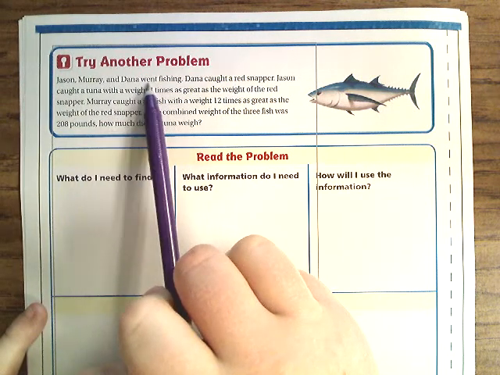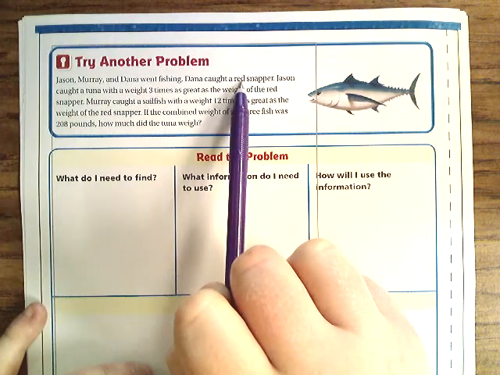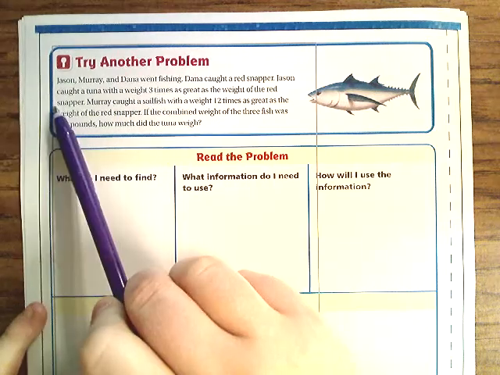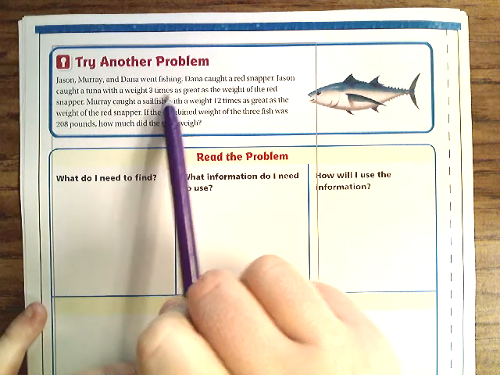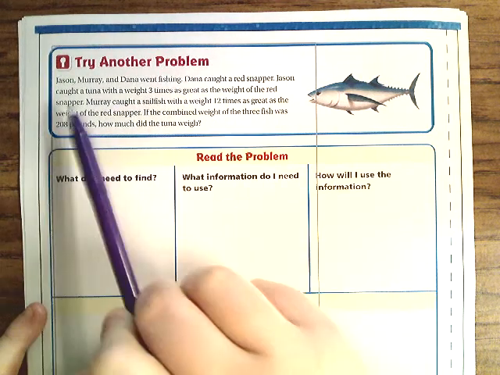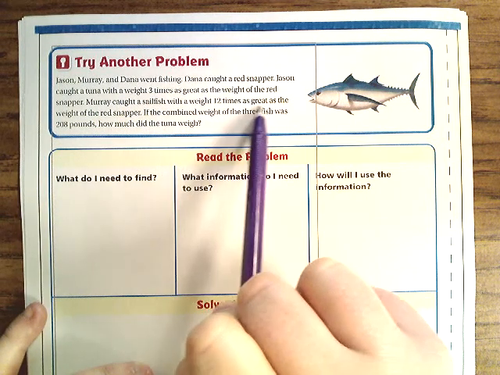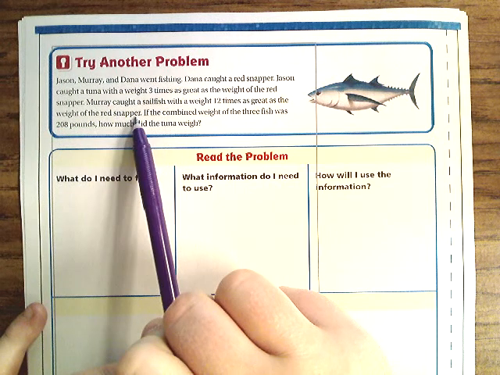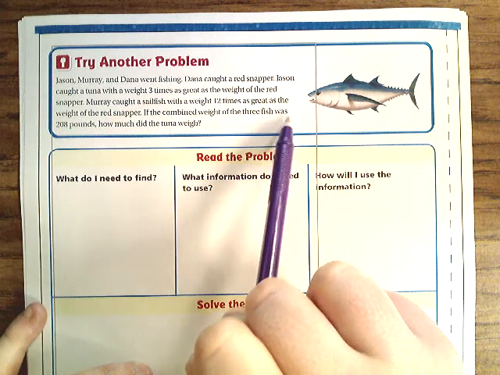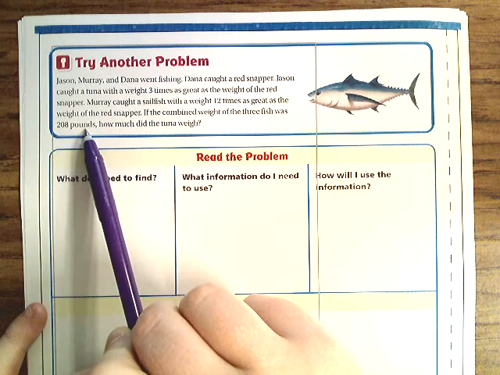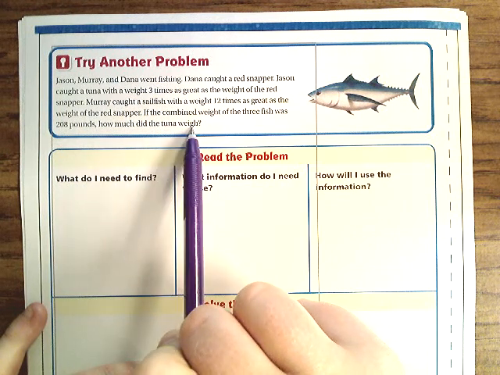Jason, Murray, and Dana went fishing. Dana caught a red snapper. Jason caught a tuna with a weight 3 times as great as the weight of the red snapper. Murray caught a sailfish with a weight 12 times as great as the weight of the red snapper. If the combined weight of the 3 fish was 208 pounds, how much did the tuna weigh?